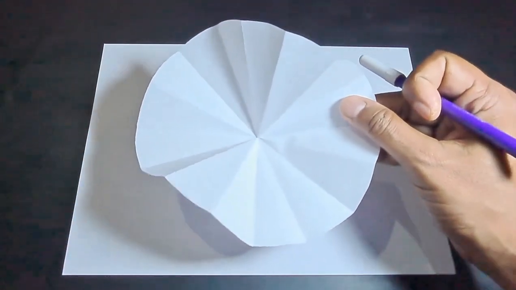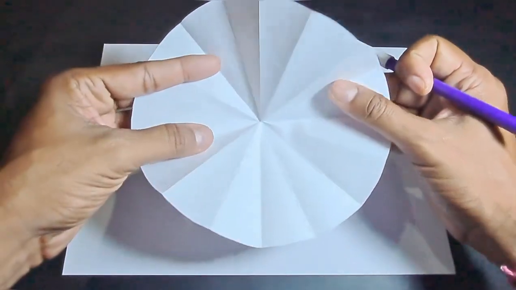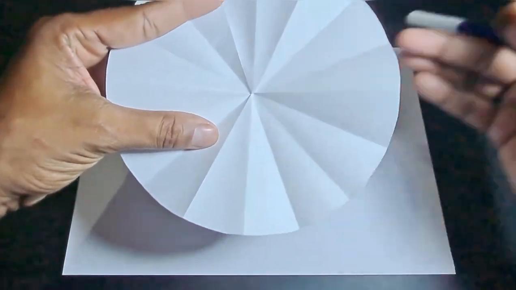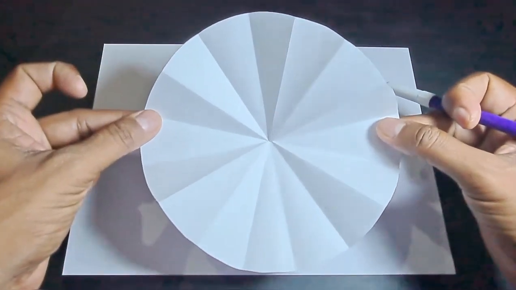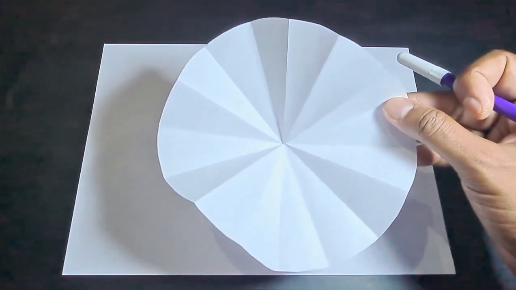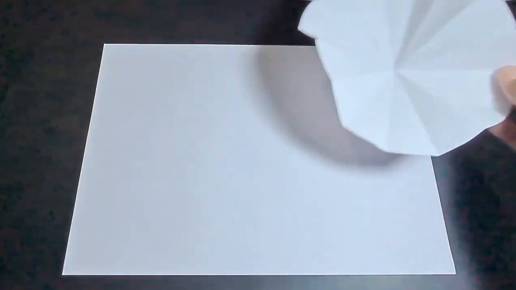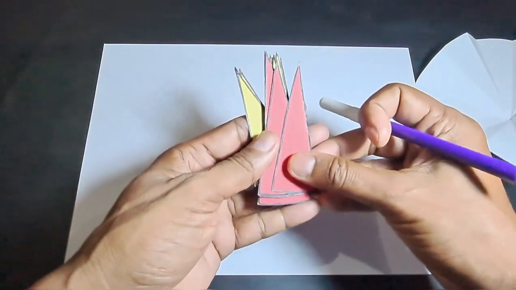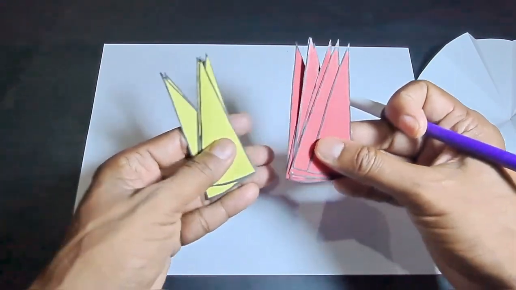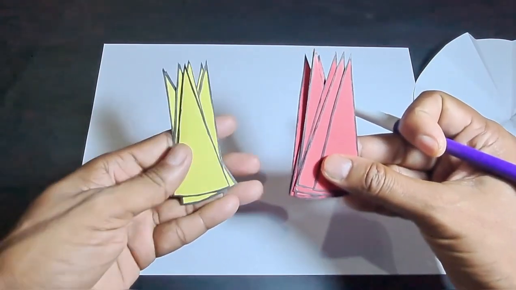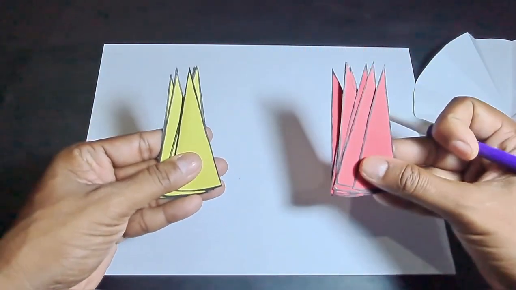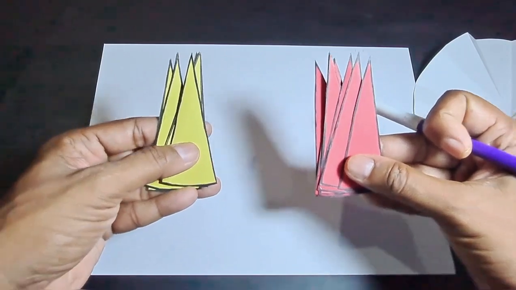I've already drawn it, and what you need to do after that is to cut all these 16 sectors and separate them out. So there will be 16 pieces, or 16 sectors, which will be formed. We have already cut them out. Here they are, and you can see the 8 on the top are colored with one color, and these 8 are colored with a different one. So 8 plus 8, 16 sectors are obtained.